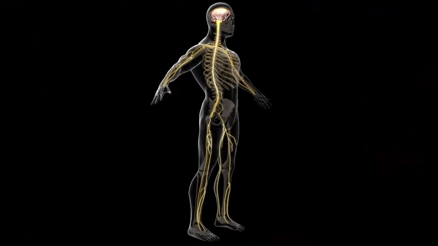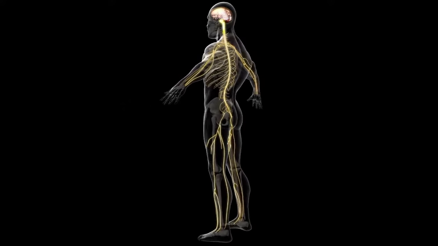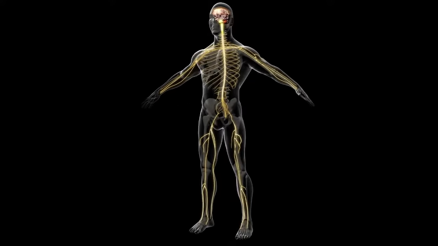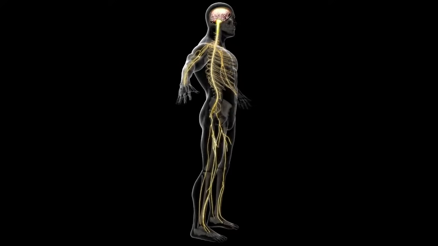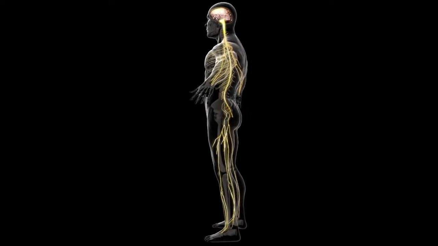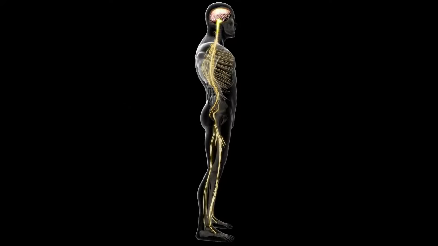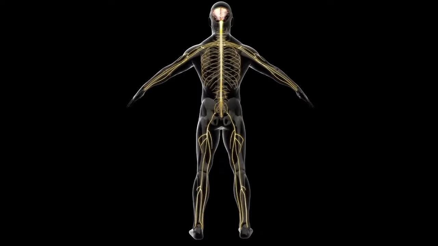The autonomic nervous system. The autonomic system is the part of the peripheral nervous system that's responsible for regulating involuntary body functions, such as blood flow, heartbeat, digestion, and breathing. In other words, it is the autonomic system that controls aspects of the body that are usually not under voluntary control.